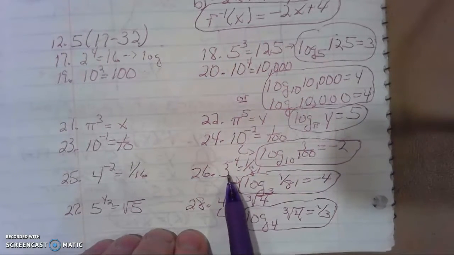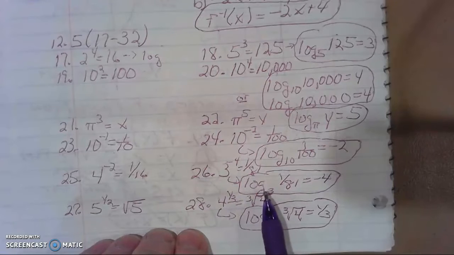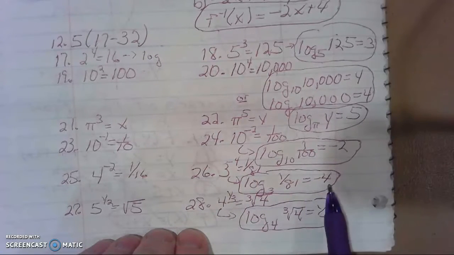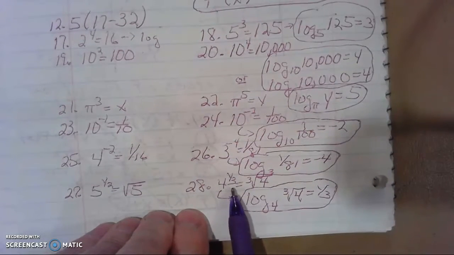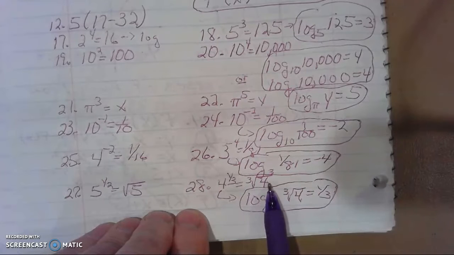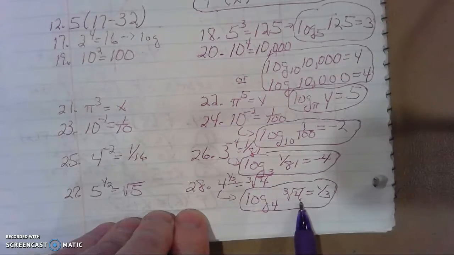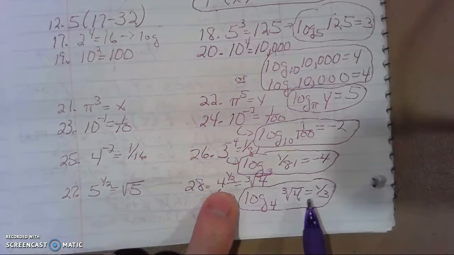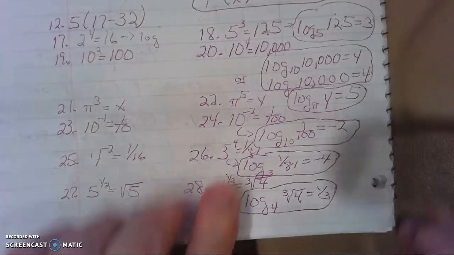26, 3 to the negative 4th equals 1 over 81. So it's log to the base 3 of 1 over 81 equals negative 4. And then 28, 4 to the 1/3 power equals the cube root of 4. So log to the base 4 of the cube root of 4 equals 1/3. Changing from exponential to logs.